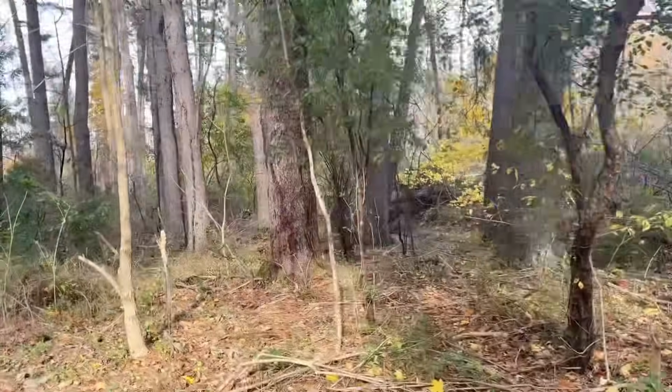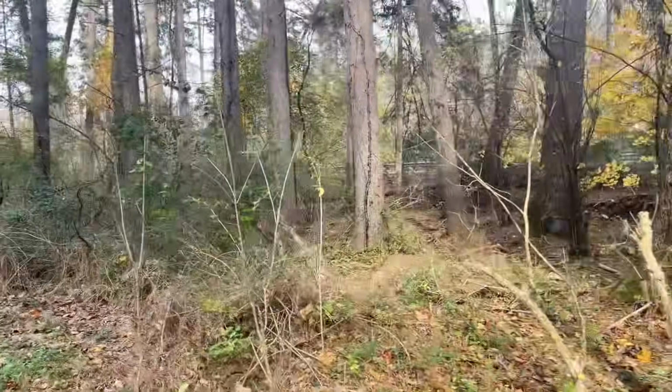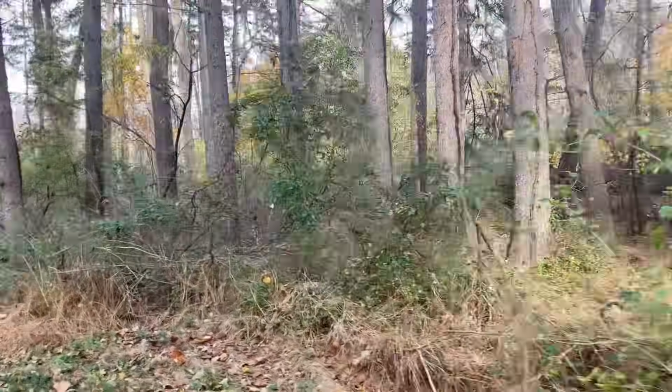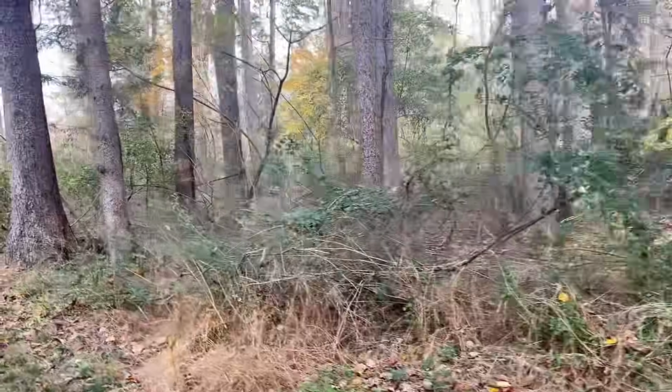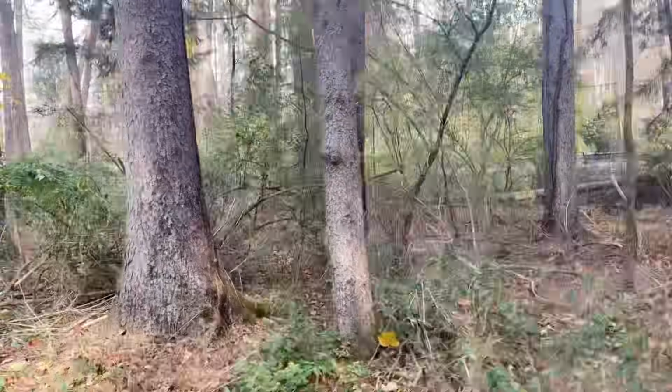I want to kind of head out towards this north pond too today. It is, I don't know, maybe around 2 p.m. I'll have to check that.